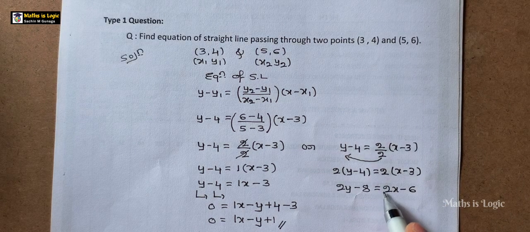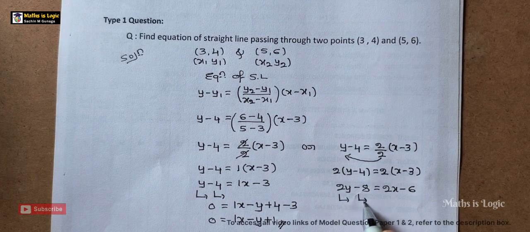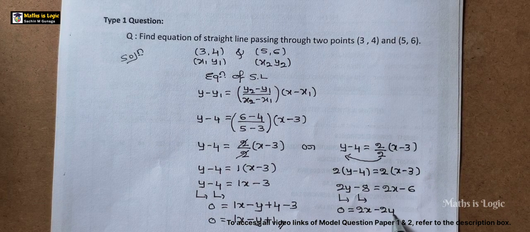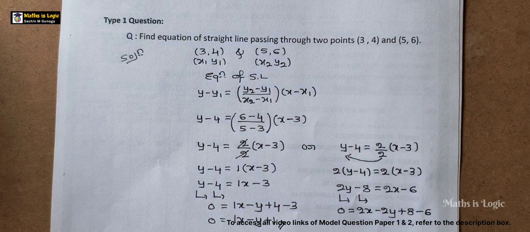Now x contains a positive sign. Again shift these two values to the right hand side. So 0 is equal to, already 2x, keep it as it is, plus 2y becomes minus 2y, minus 8 becomes plus 8, and the minus 6 stays as it is. Therefore 0 is equal to 2x minus 2y plus 8 minus 6 is plus 2. So this is the required equation of the straight line. Suppose if we take 2 common, at that time we will get the previous answer. Therefore this method is also correct, this method is also correct.